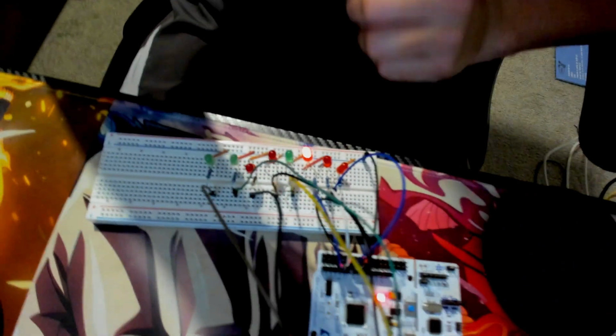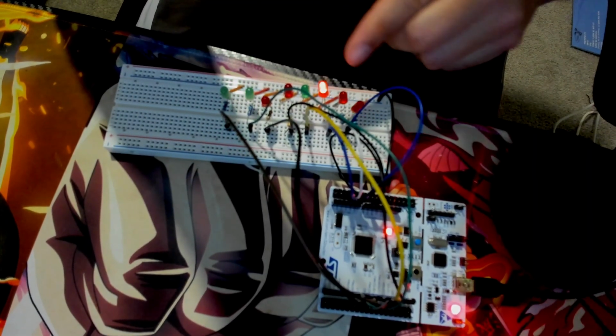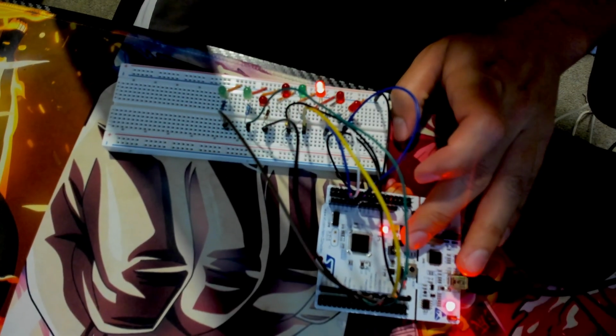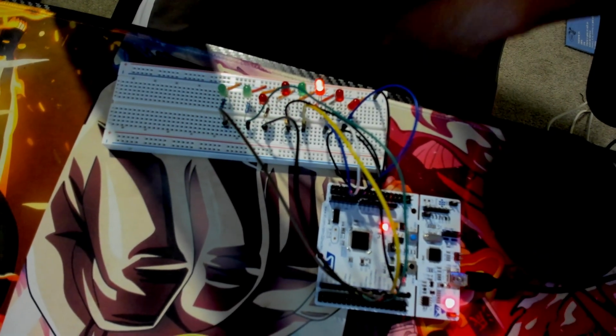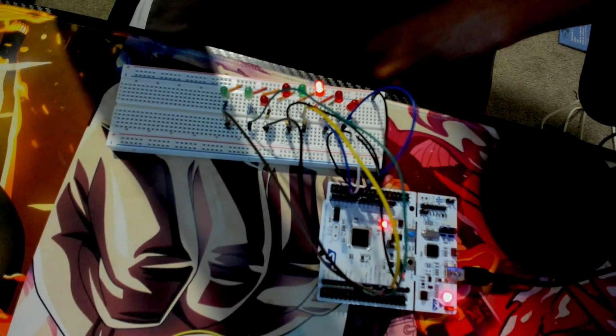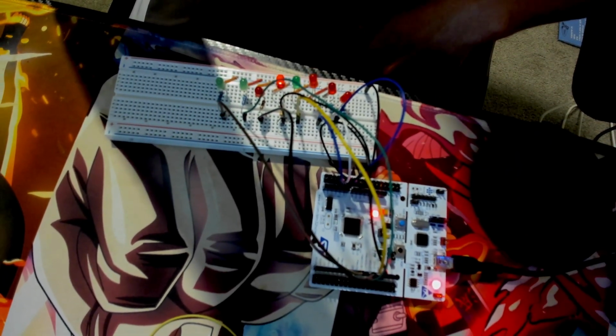I'm going to change my test. All right, so now I'm going to grab this here and show you the circuit. You can see it's toggling in one direction. As soon as I press it, it will change direction. I don't need to hold it, nothing. Once I press it again, it will go in the other direction.